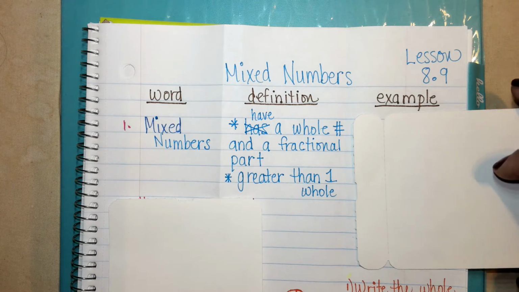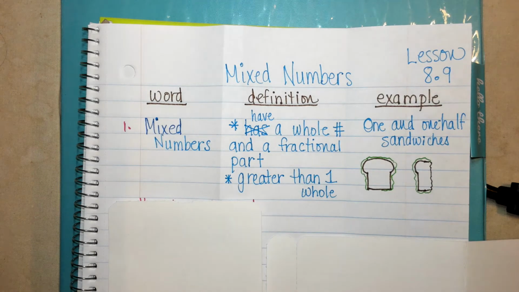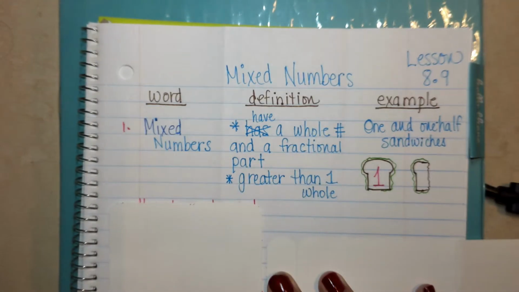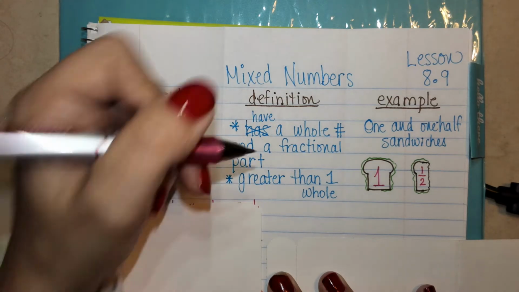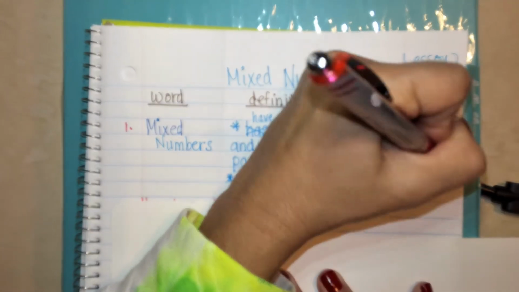Okay, what does this mean? So you have 1 and 1/2 sandwiches. You have more than one. Therefore, you've got 1 and a half of a sandwich. So it's greater than 1, but we've got a fractional part. And that number is written 1 and a half.